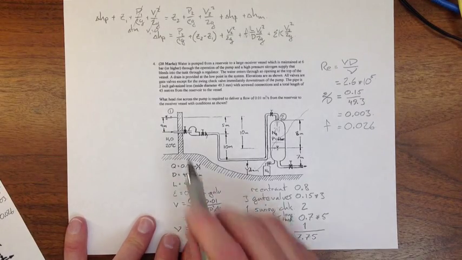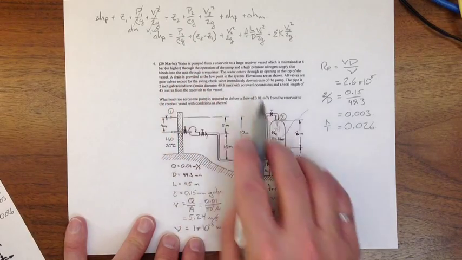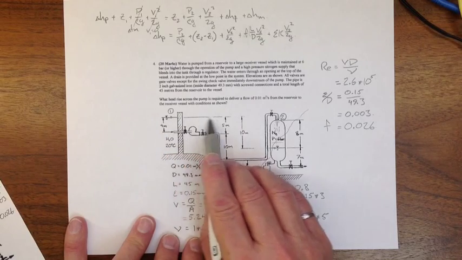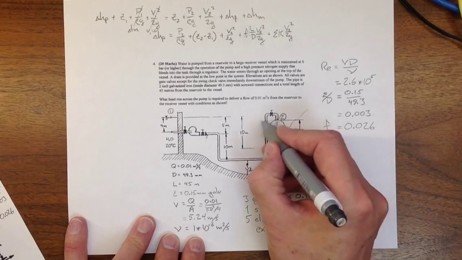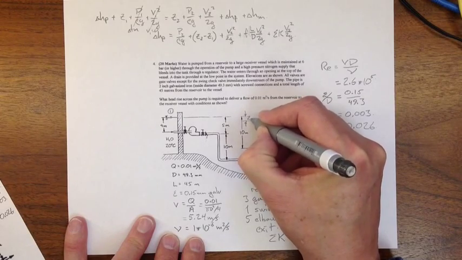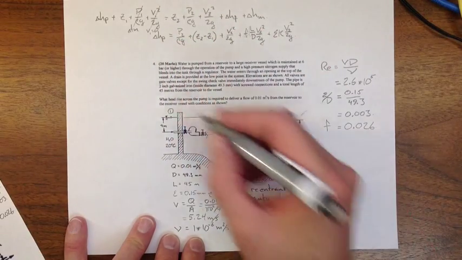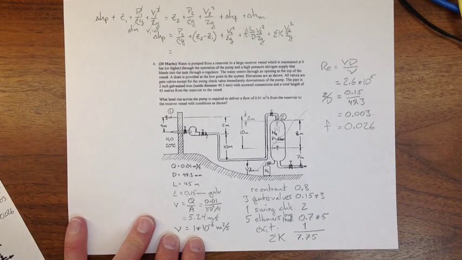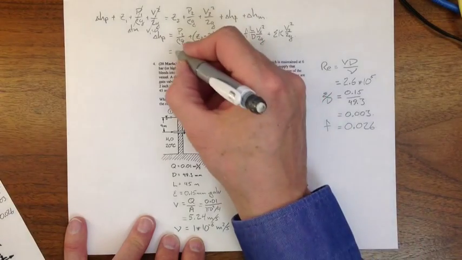So we can simplify this down. We know something about P2 over rho g. We know that Z2 minus Z1 is, what is it? There's Z1, and we go down 10 meters and back up 8 meters. So Z2 is 2 meters below Z1. So we'll wind up with the pressure term, our 6 bar, minus 2 meters of elevation. And that winds up being 59.3.